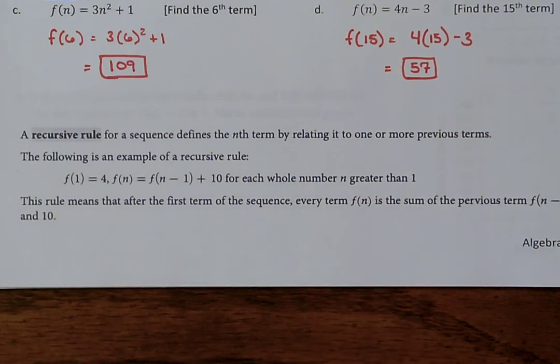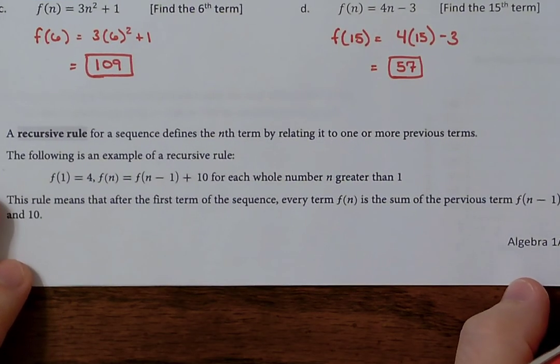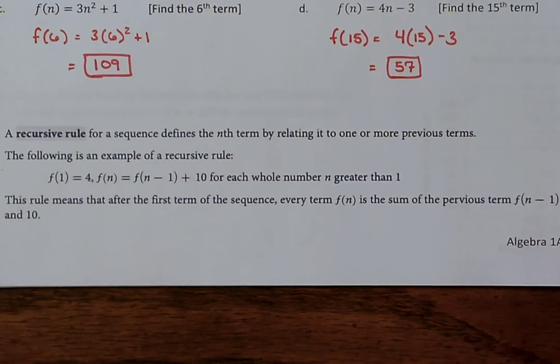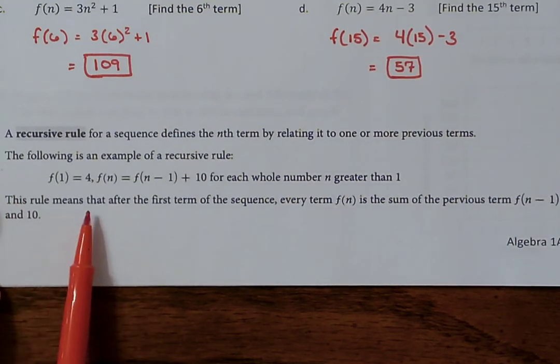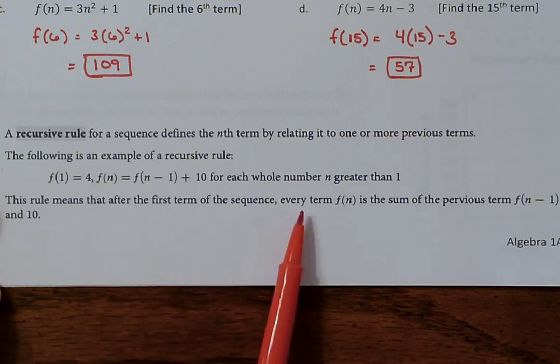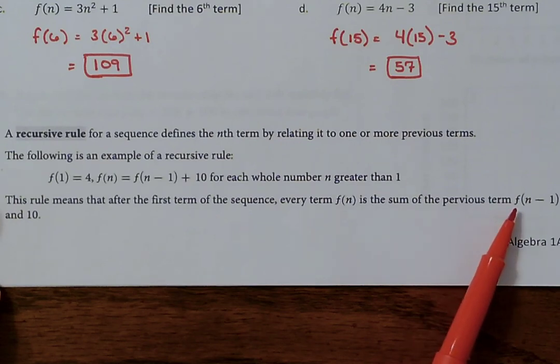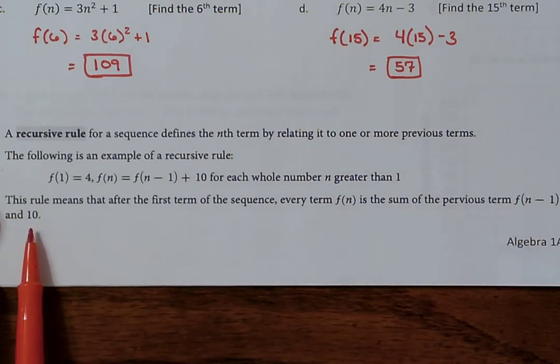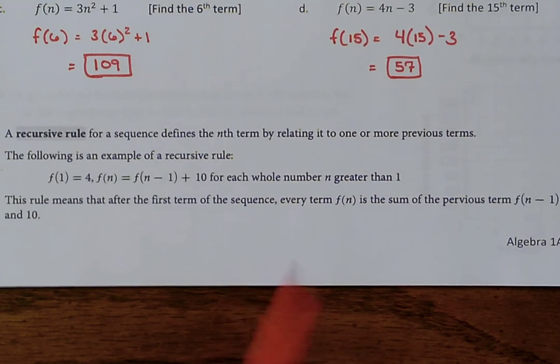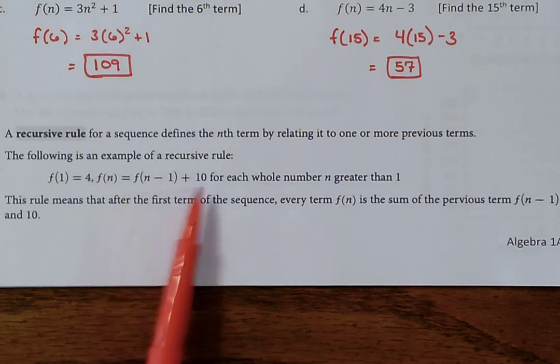Now, this looks a little weird and funky and odd, and it's going to be a little bit confusing at first, but I'm hopefully going to be able to bring it all together. So the rule means that after the first term of the sequence, every term f of n is the sum of the previous term, f of n minus 1, and 10. Now, it's a little bit easier to understand once you see an example done and for me to run through it than me try to explain it from here.